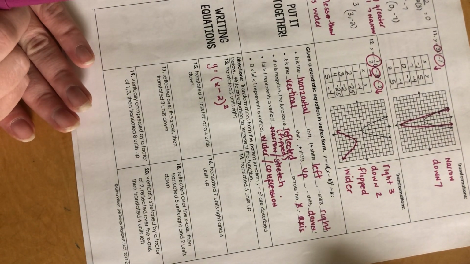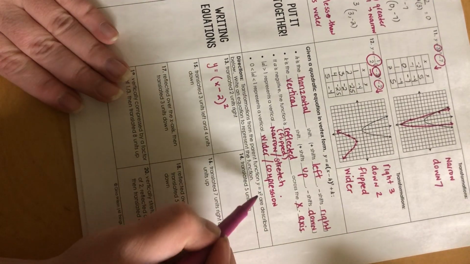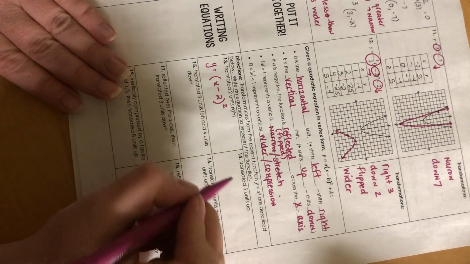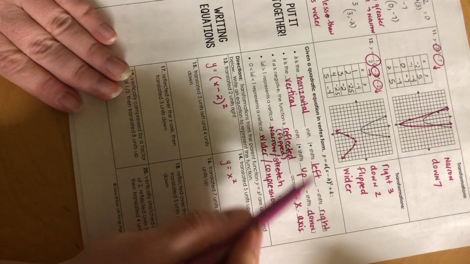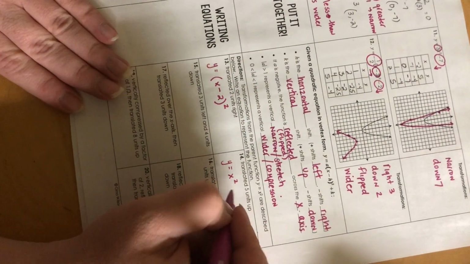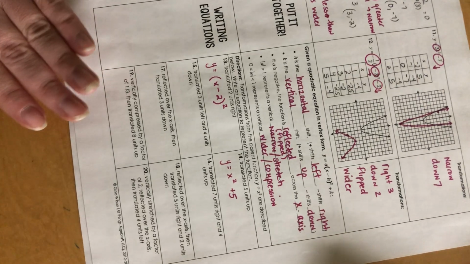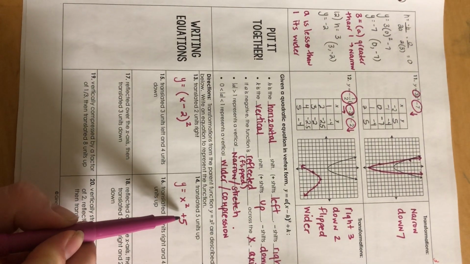Number 14, translated 5 units up. So what did that look like? Again, we start with y equals x squared and add on to it. When you shift up, it's the vertical change, so you need a k. So we're going to put plus 5. Just look back at your equations. Sorry, my phone's going to die, so I better hurry up. And plus 5 is going to be your k.